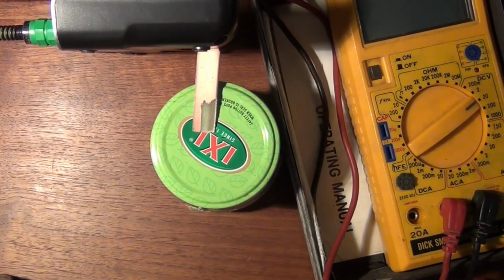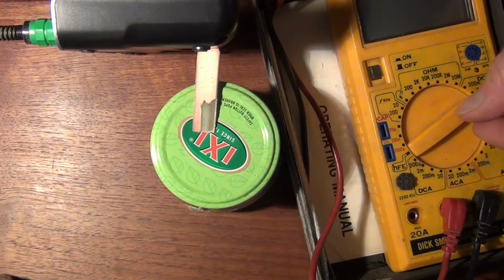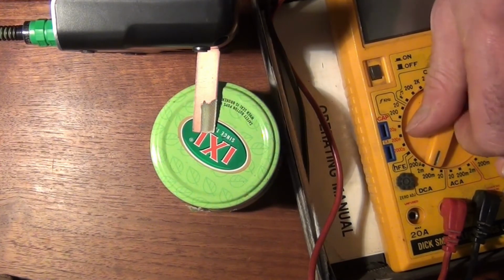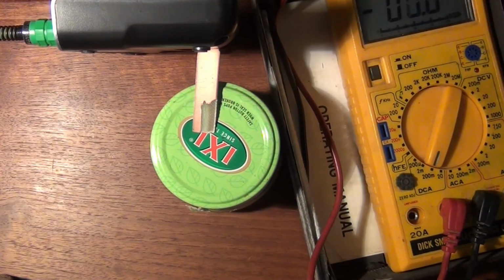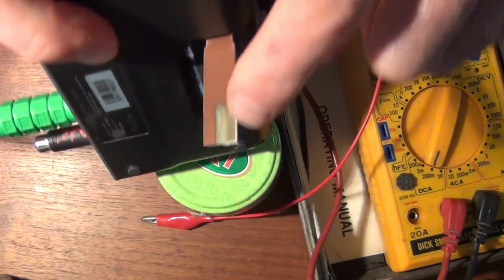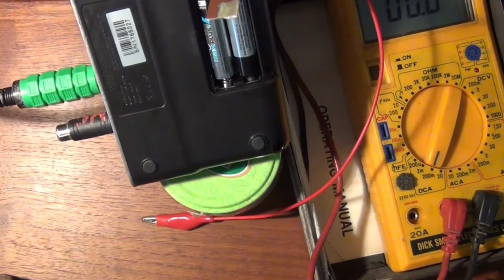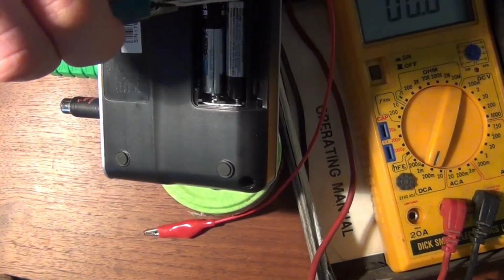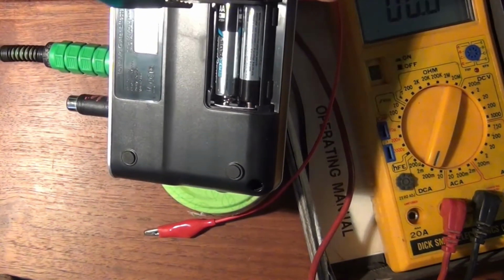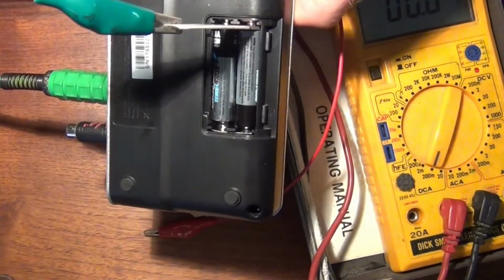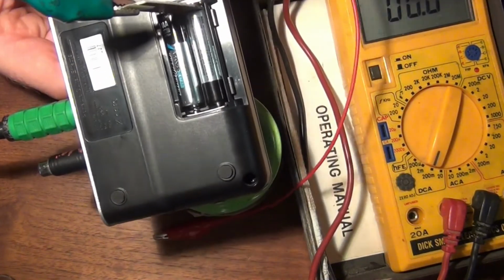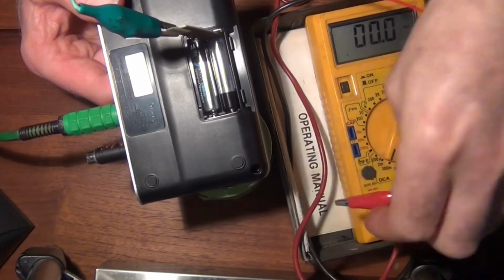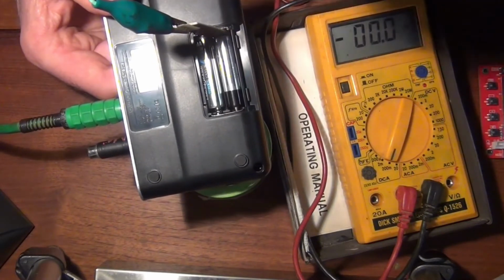I'll set this meter up to measure milliamps. So DC amps, I'll put it on 200 milliamps and turn the meter on. On the part of the strip that connects to the negative terminal of the battery compartment. Let's put a bit more light over here. This is a little bit awkward. Anyway, I'll just zoom out a little bit. And this one goes on the other side.